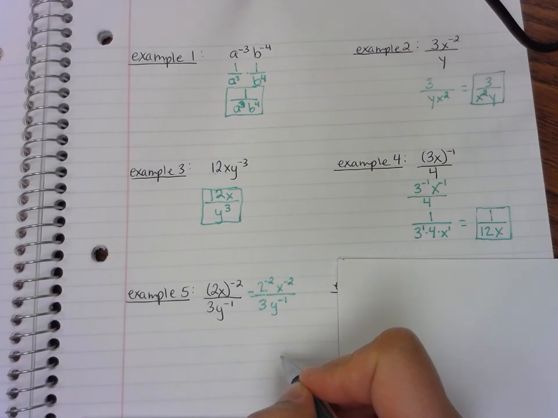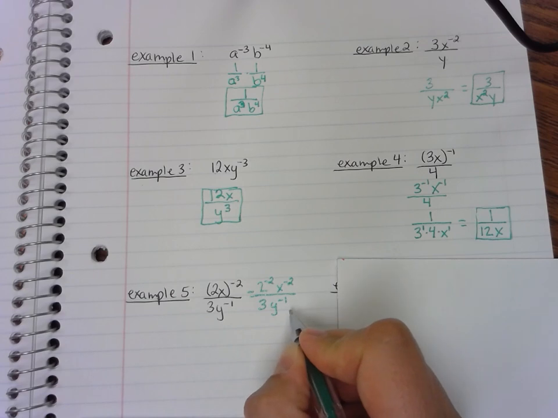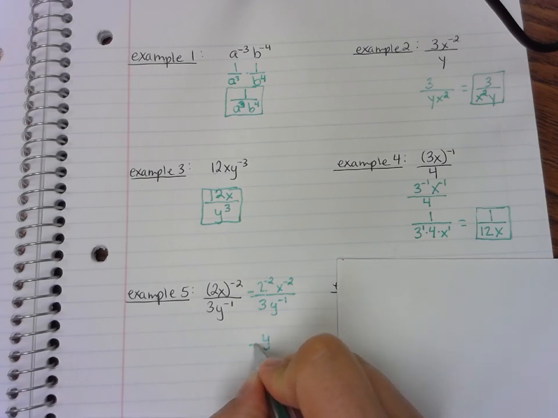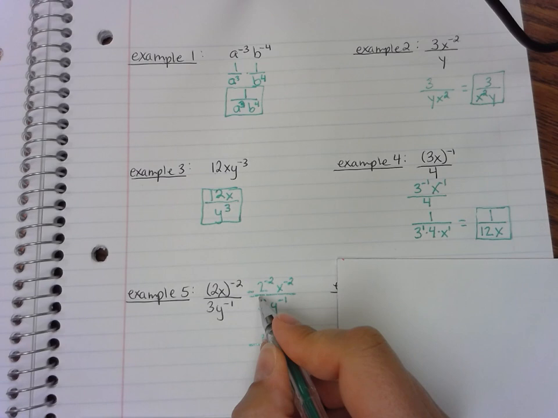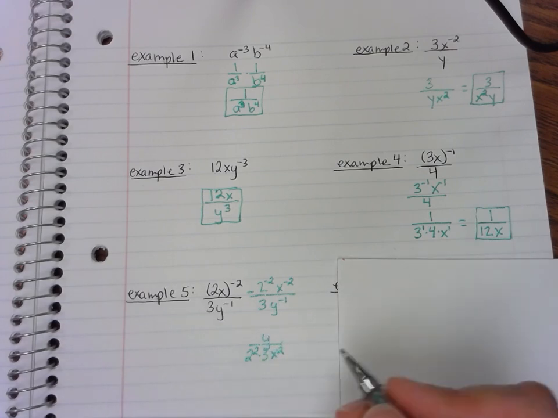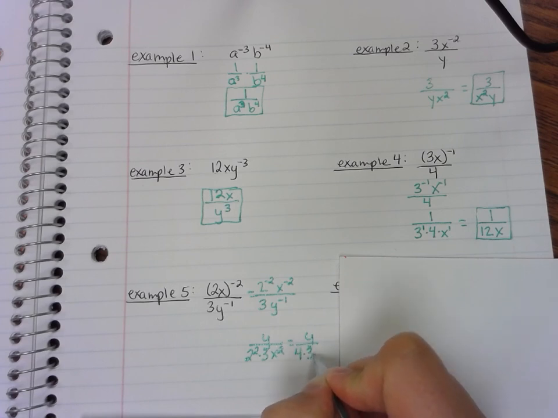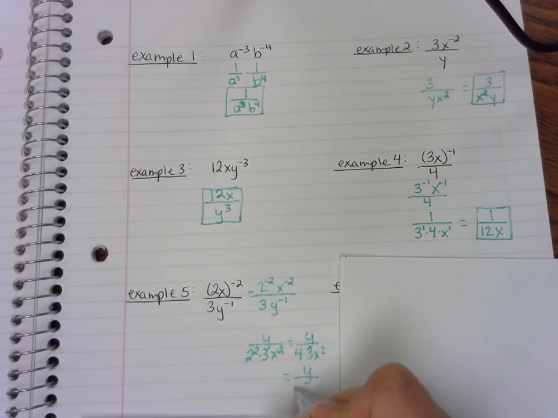We want them to be positives. So this y on the bottom is actually going to move up top and become a y to the first power. The 2 squared comes down times the 3 that was already there. And then my x squared comes down. And I simplify this to be y divided by 4 times 3x squared, which is y divided by 12x squared.